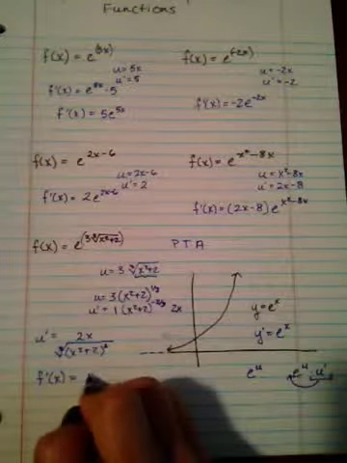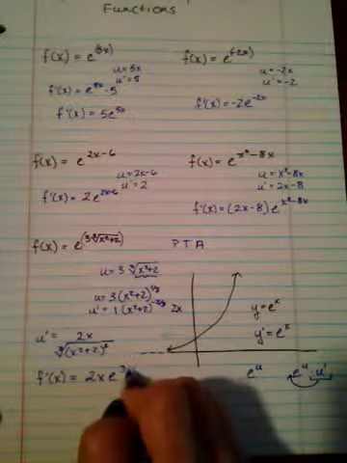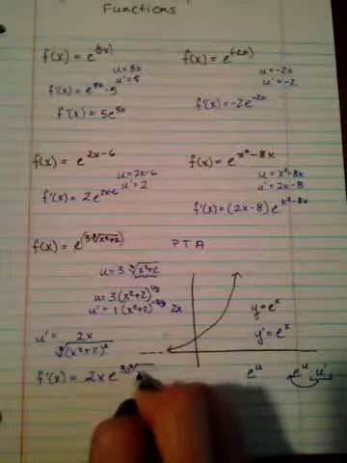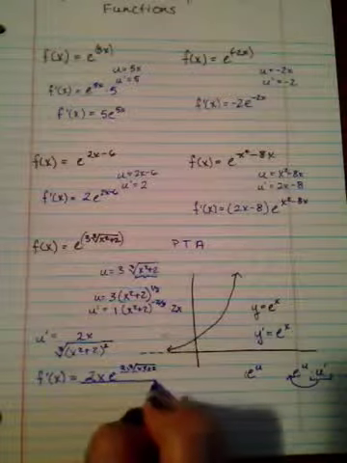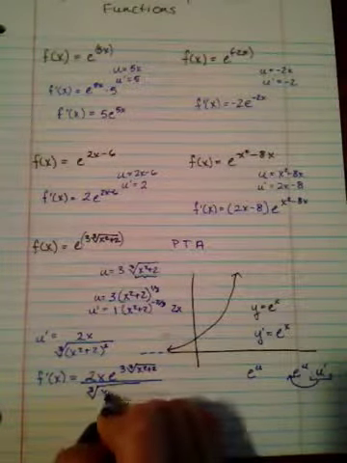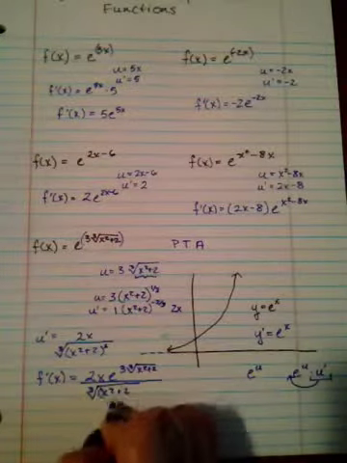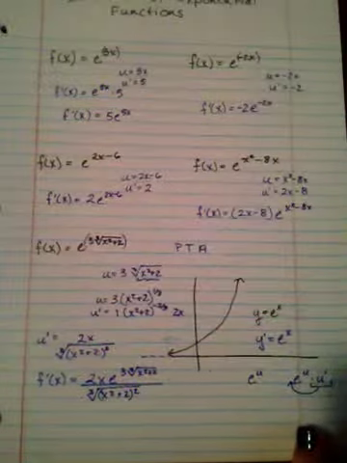So I'm going to say it's 2x e to the 3 times the cube root of x squared plus 2, over the cube root of x squared plus 2 squared. And that is my derivative.